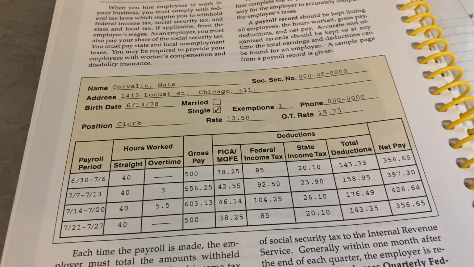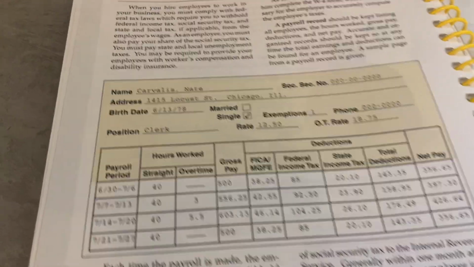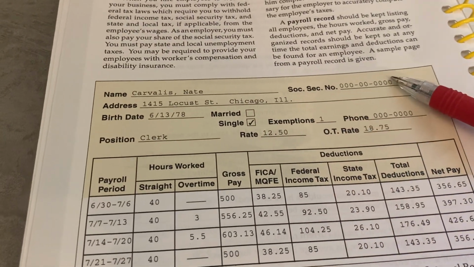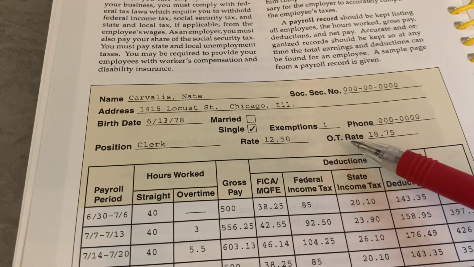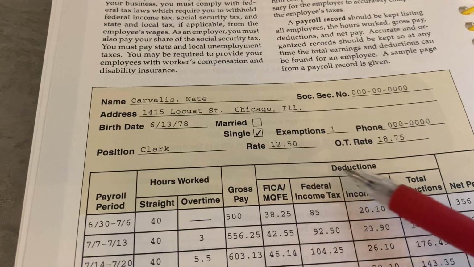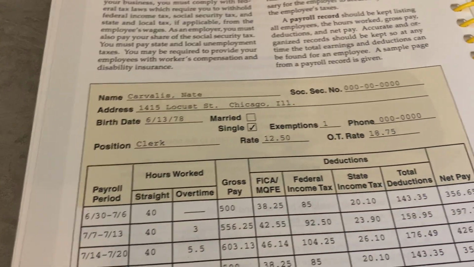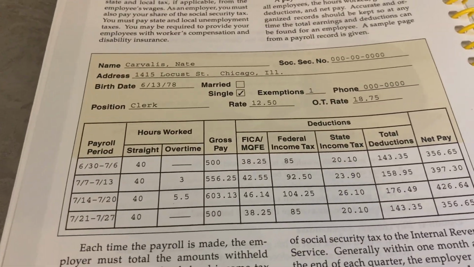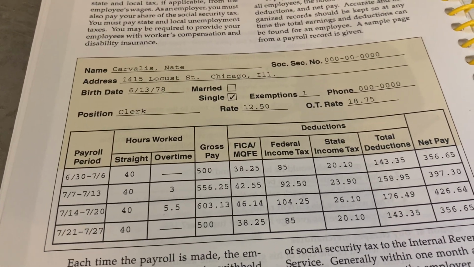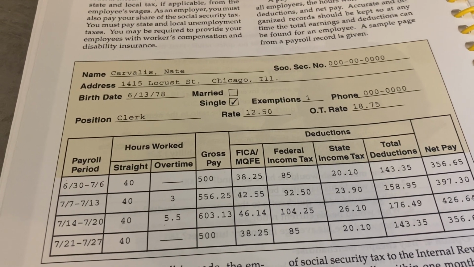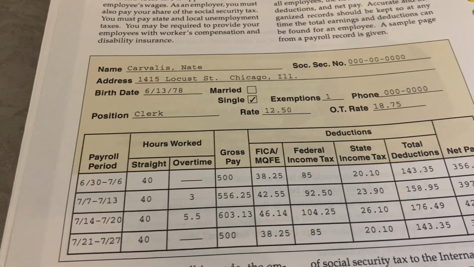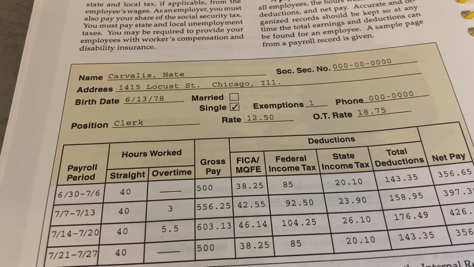So let's look at this here. You can see the payroll period. They have 4 periods of time. This is for Nate, and this is where he lives, his Social Security number, his birth date, whether he's single or married, whether he has exemptions, how much he makes, and what he made in overtime, so they know everything. If you're working, your employer should be making this record on you. And they filled out that W-4 form, and they fill out the payroll record here.